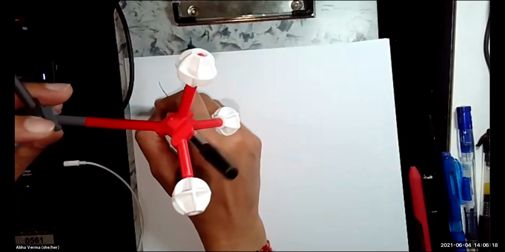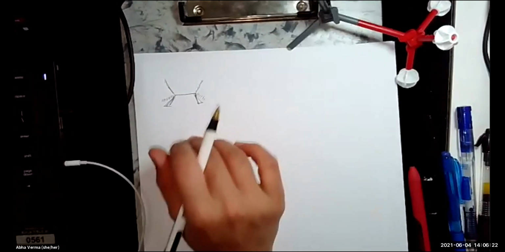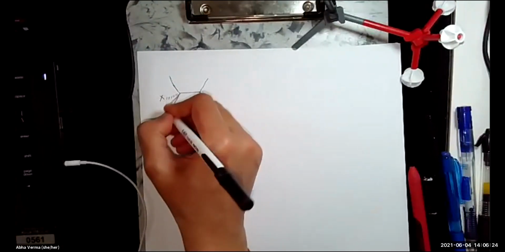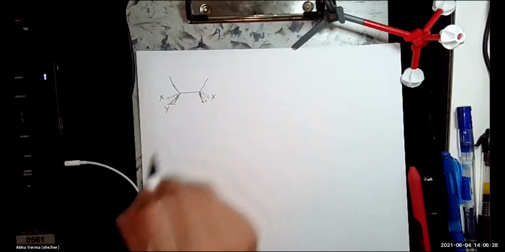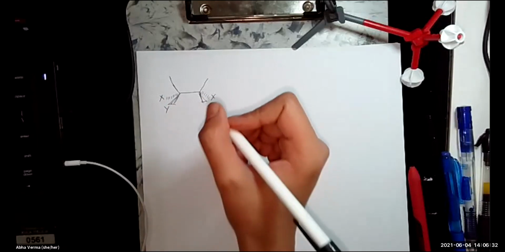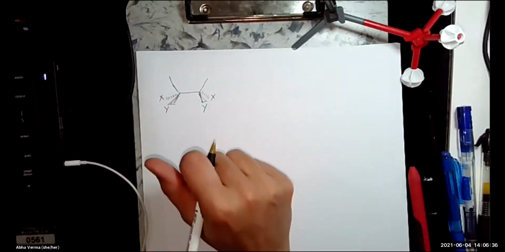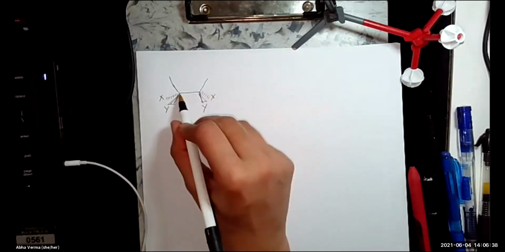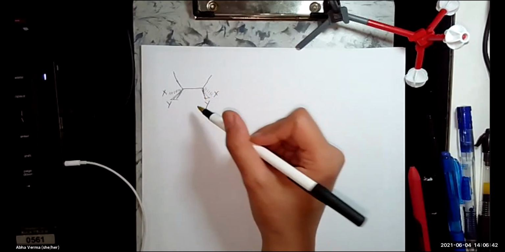So that's my dash, another dash. Now, why did I draw this? I'm going to label them as X, Y. Both my groups at the back, I'm going to label them as X. Both my groups in the front, I'm going to label them as Y. Don't worry about that. Is everybody with me? Is there anyone who has not drawn this yet?